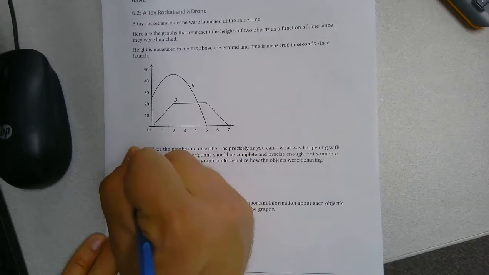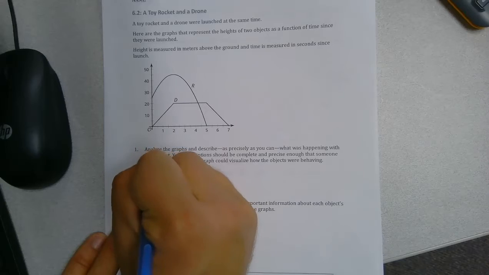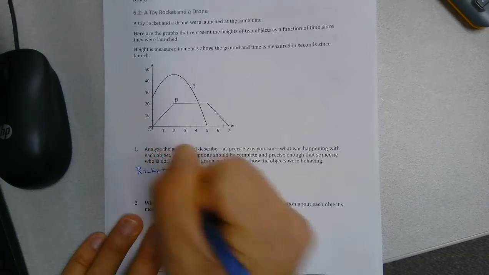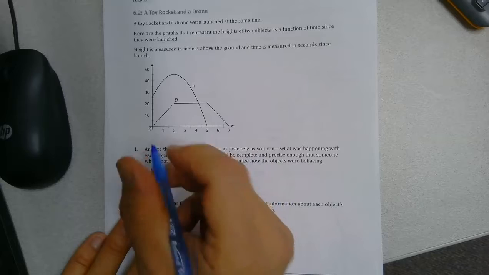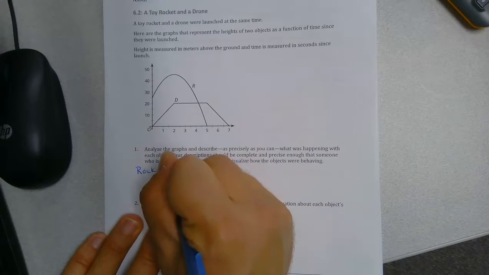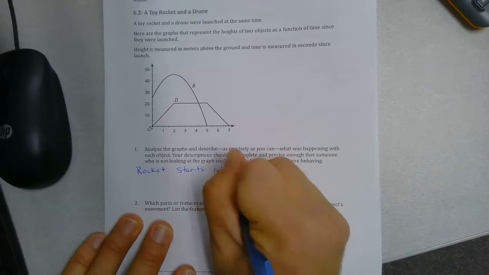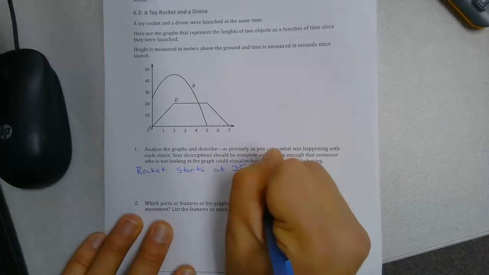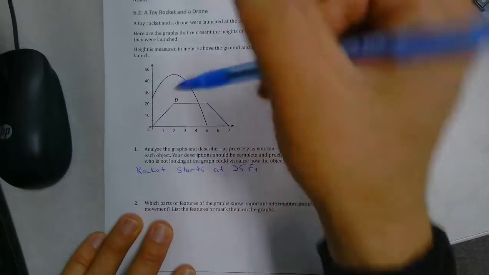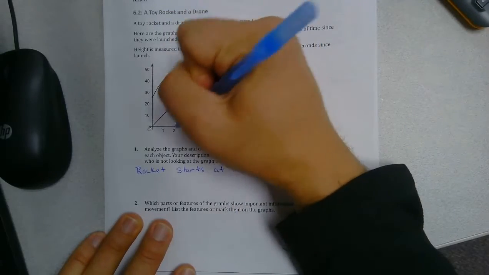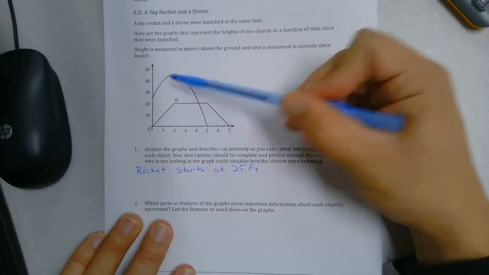So what we'll say is the rocket starts at 25 feet. We'll say that this is in feet. And then it reaches a maximum height of 45 feet at about 2 seconds.